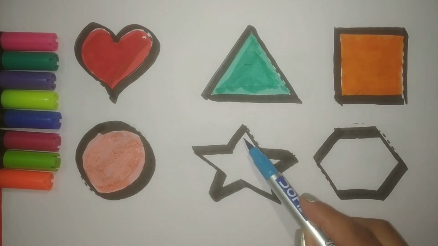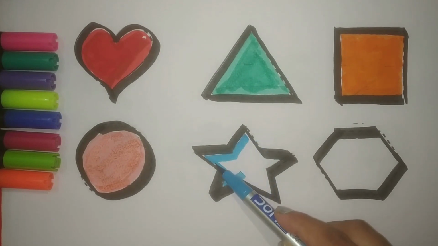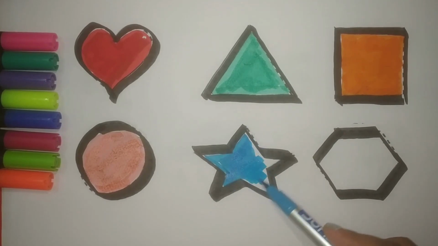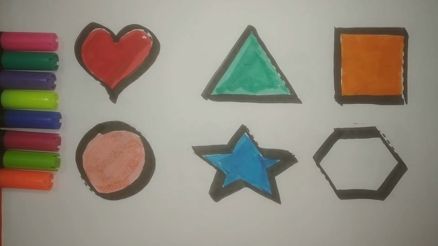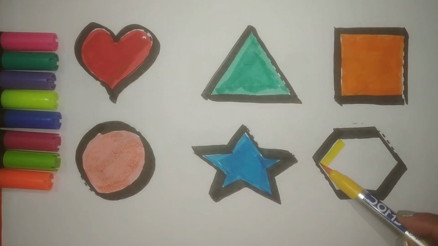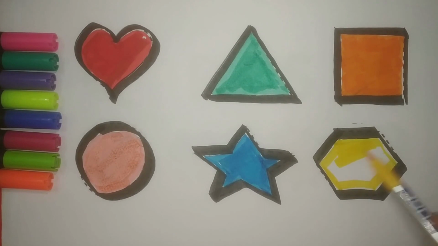Blue color. The star is of blue color. The star shines bright up in the sky. And yellow color. The hexagon is of yellow color. The hexagon has 6 equal sides.